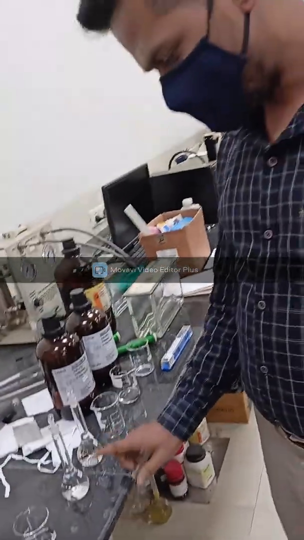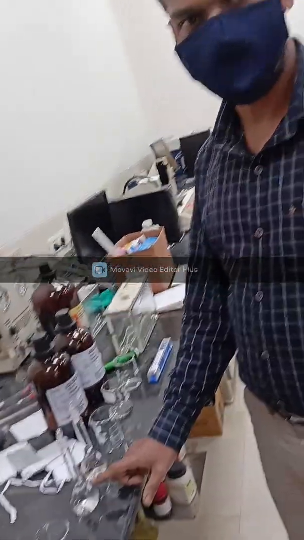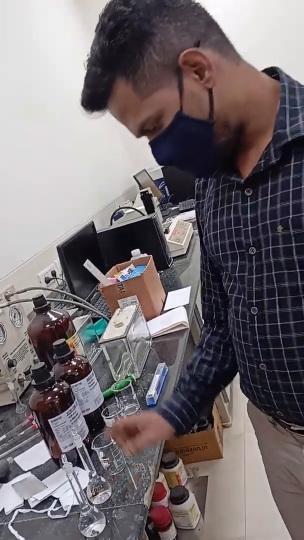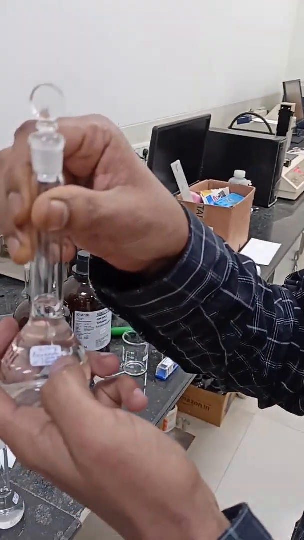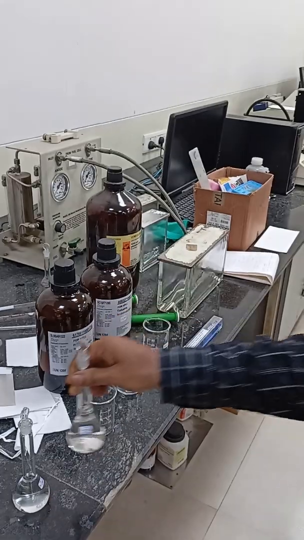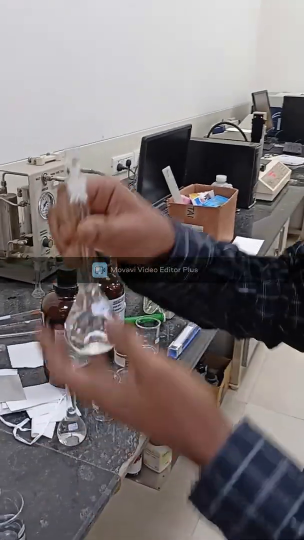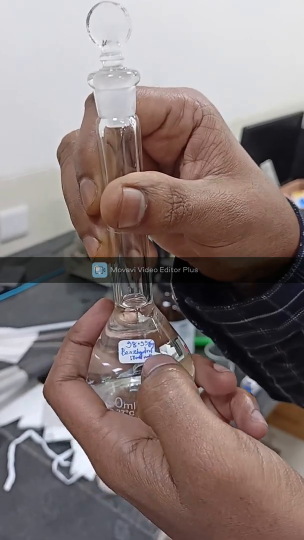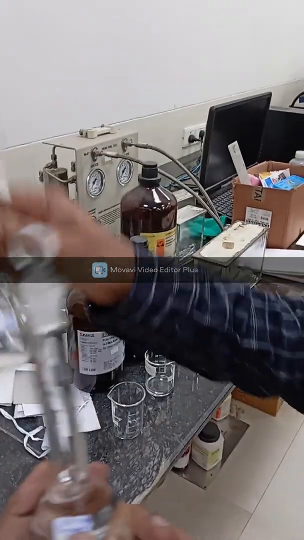First, we will prepare two different standard solutions. The first one is benzhydrol, and the second one is benzophenone. Here we have added 5.94 milligram of benzophenone in 50 ml of methanol. Likewise, we have also added 98.99 milligram of benzhydrol in 50 ml of methanol. So we have prepared these two standard solutions in methanol.